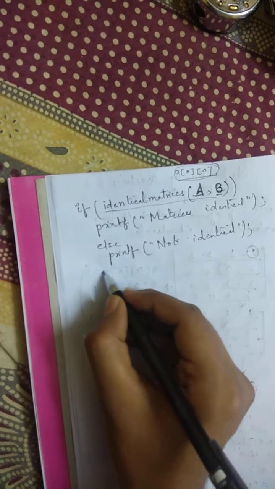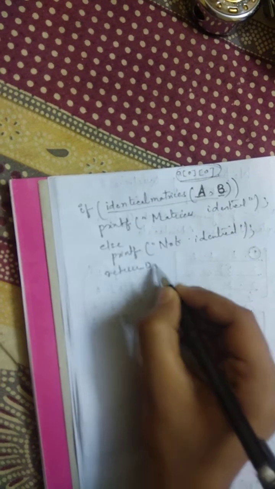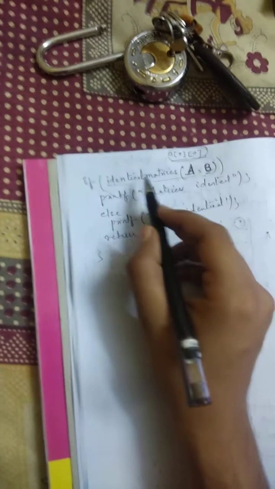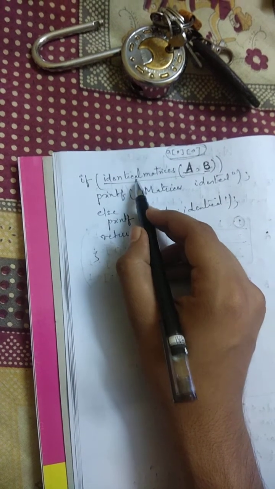Then return 0. So we are invoking this function, and we have to develop it.